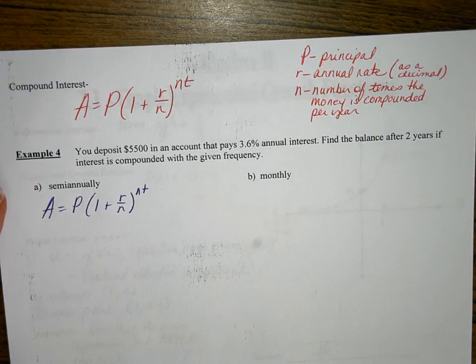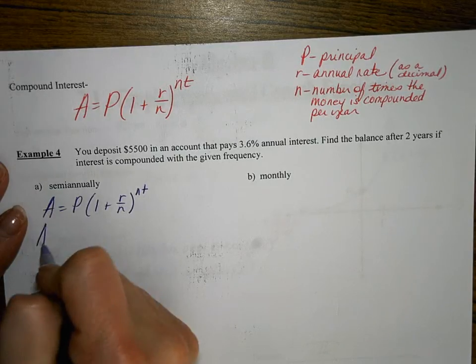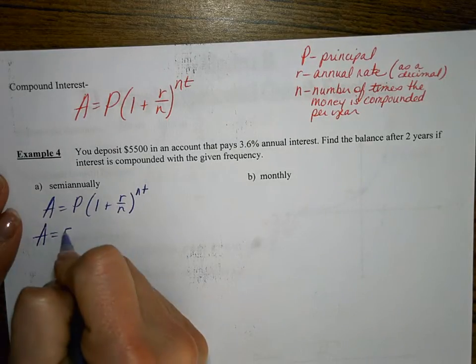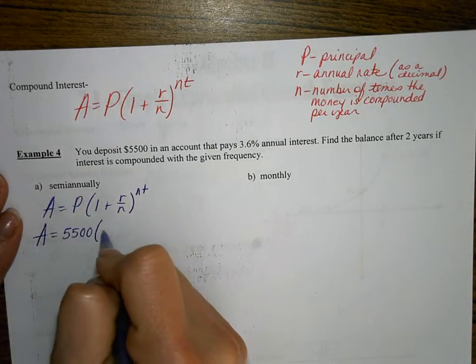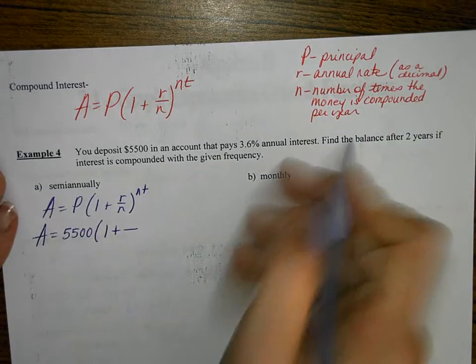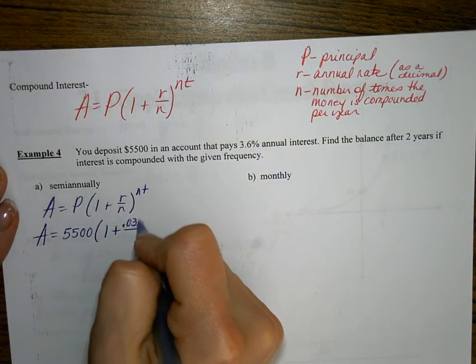Yep, principal is the amount you start with. So A is equal to, what is the principal? How much money did I start with in this situation? 5,500. Parentheses 1 plus, what is R? Beautiful, 3.6%. We're going to write it as 0.036 over N.